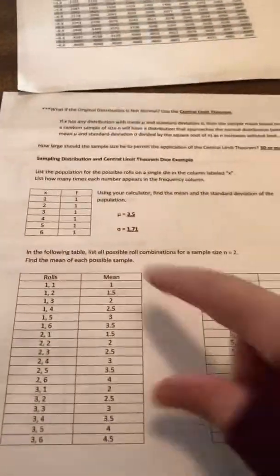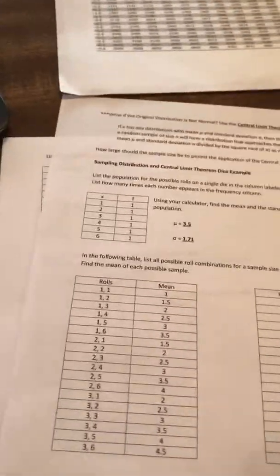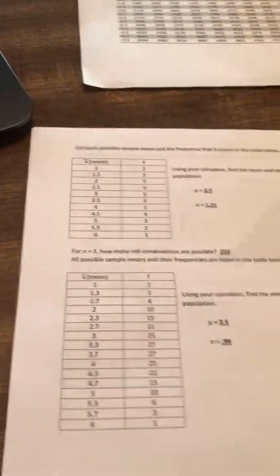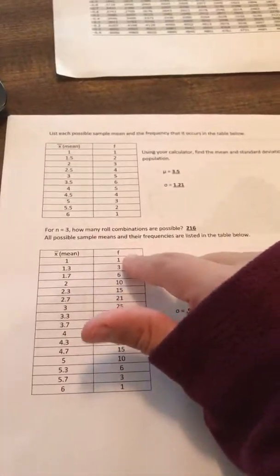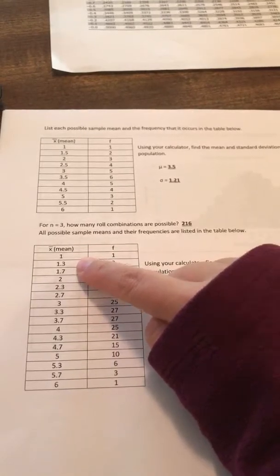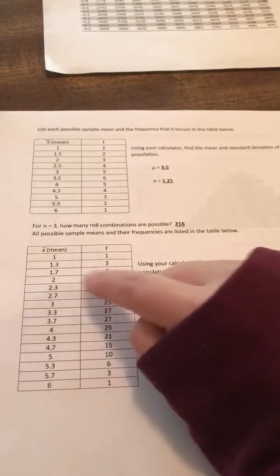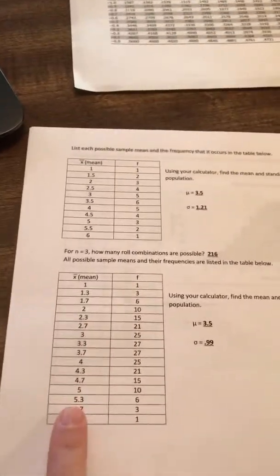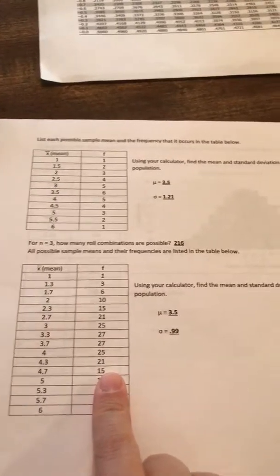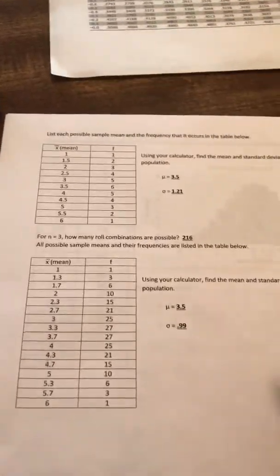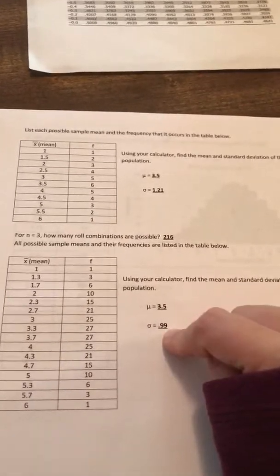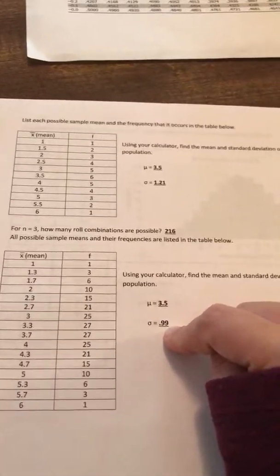You would list them all like this, find their mean, and then count the frequencies of their mean. So I don't have it on here, but I've already done it here. So the mean of 1 occurs 1 time, mean of 1.3 would occur 3 times, mean of 1.7 occurs 6 times, and so on and so forth. Use the calculator, still find the mean and standard deviation. So type this into L1, type this into L2, go to stat calc, 1 var stats L1 comma L2. The mean is still 3.5. The standard deviation changes to 0.99.